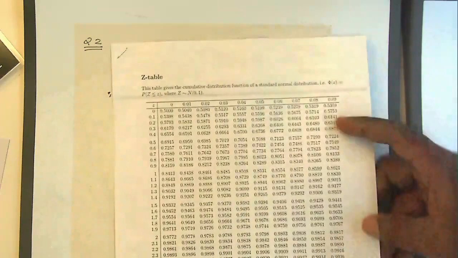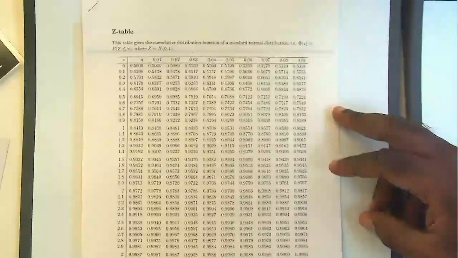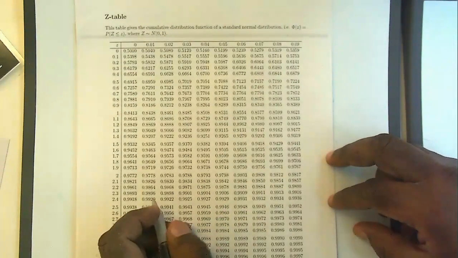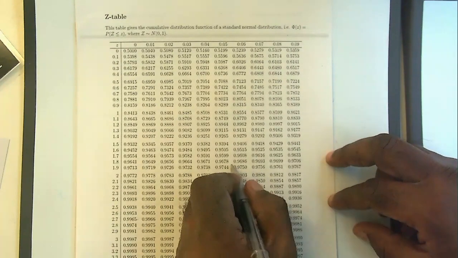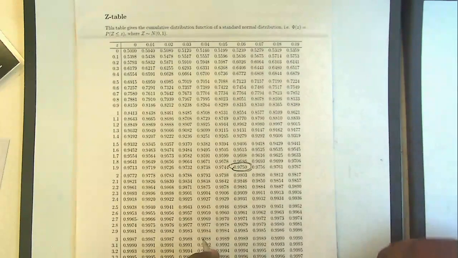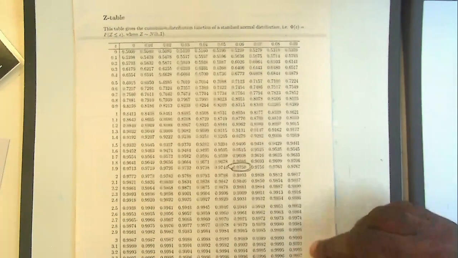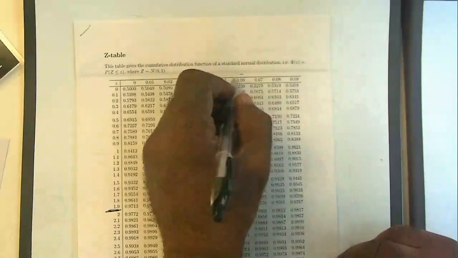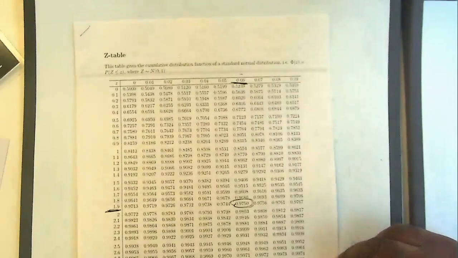This is the table for the normal distribution, and you look for 0.975. Can you find it? It's this one here. It's 0.975. Right? So it corresponds to 1.9 over here and 0.06 over here.